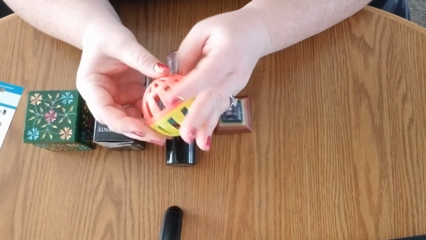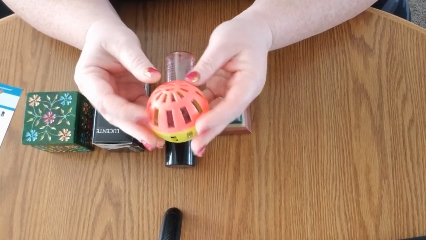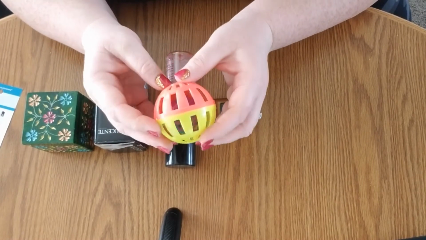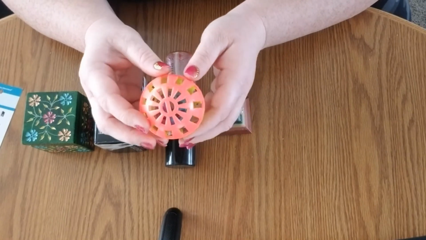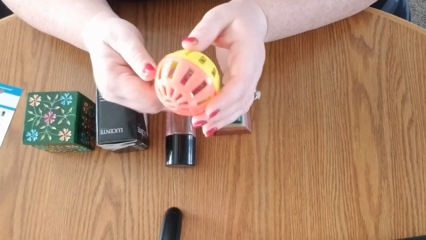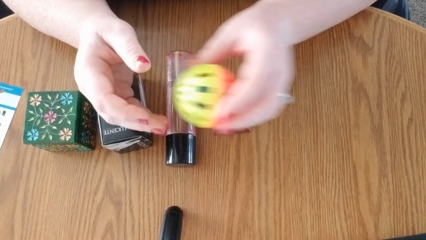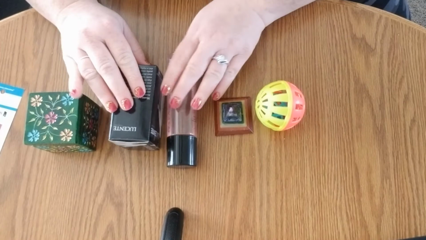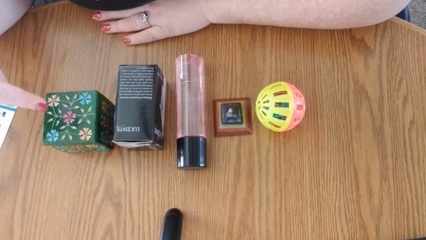Now this, you guys would recognize as a ball. But the technical name for it would be sphere. This is a round sphere. Okay? A round sphere.